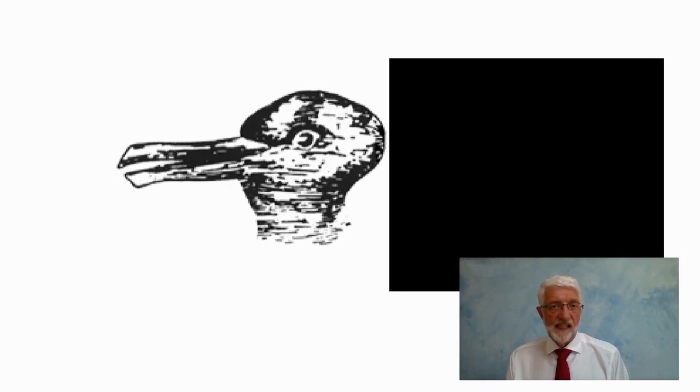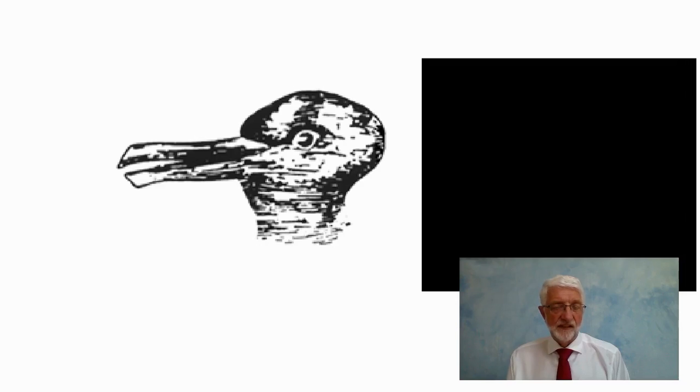So here we can see the beak of the duck coming out. There's the eye and there's the back of the head. And it's easy to see the picture of the duck. However, let's move the black square going from right to left.